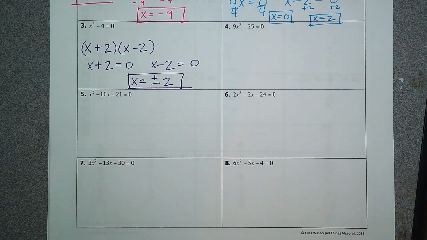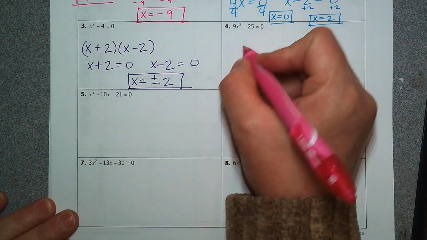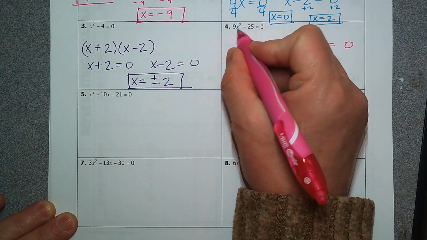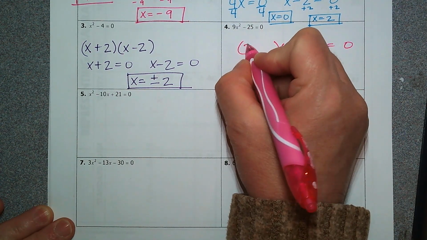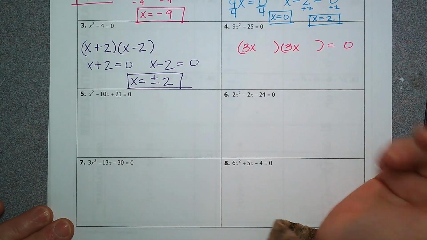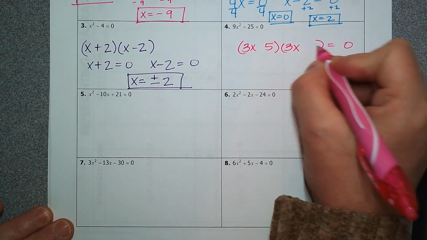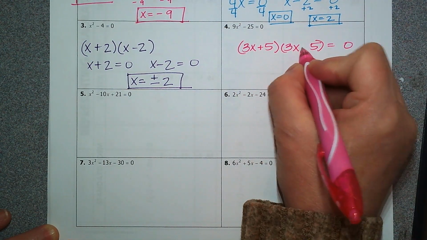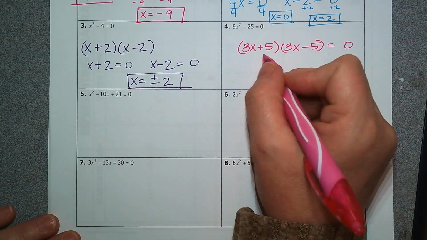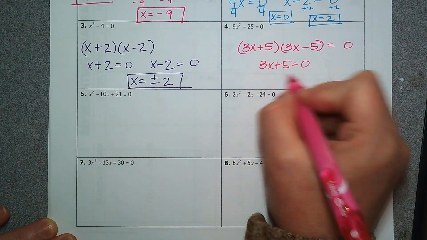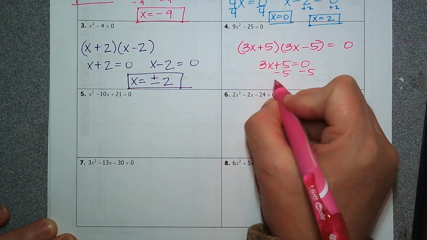Again, number 4, these are both perfect squares. So all I have to do is take the square root of both terms. What's the square root of 9x squared? 3x. What's the square root of 25? And what are my signs? Set it equal to 0 and solve for x.